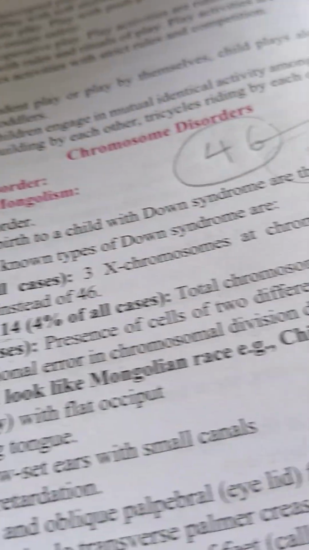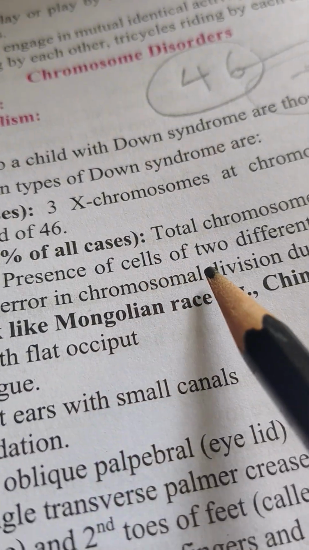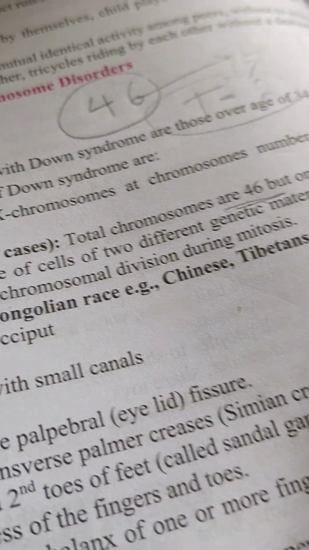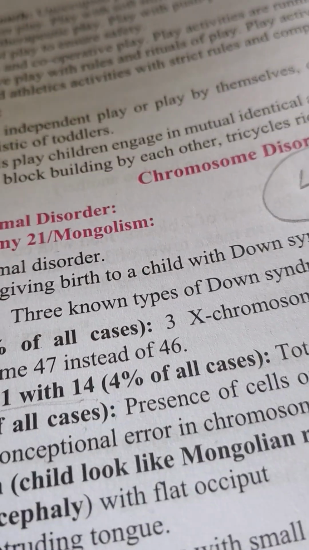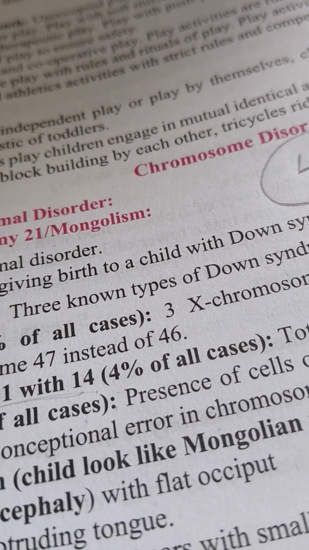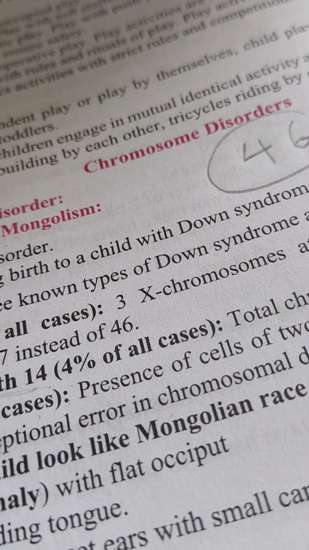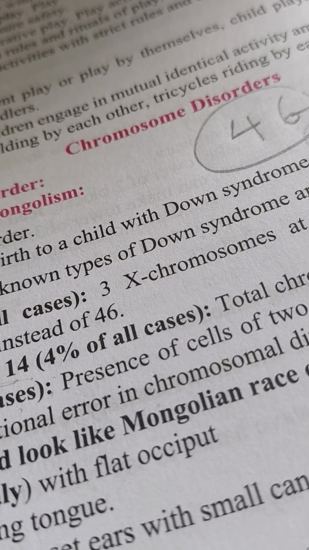Mosaicism is 1% of all cases, and here there is presence of cells of two different genetic materials, which means there are cells which have a different genetic material.